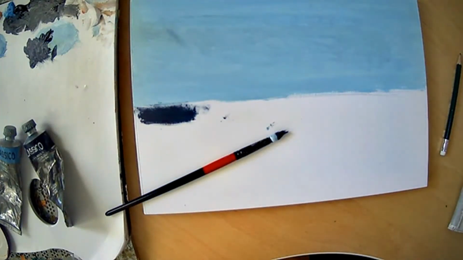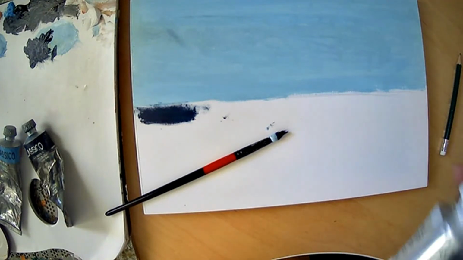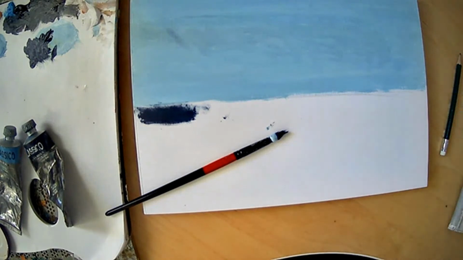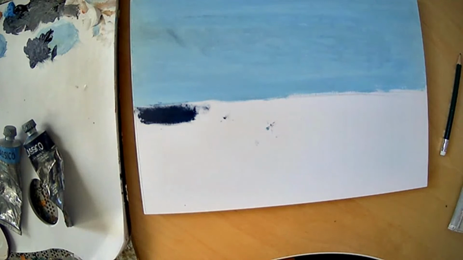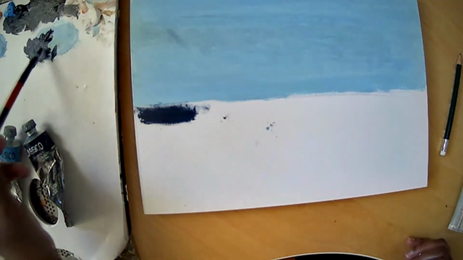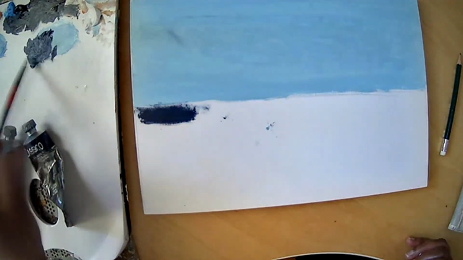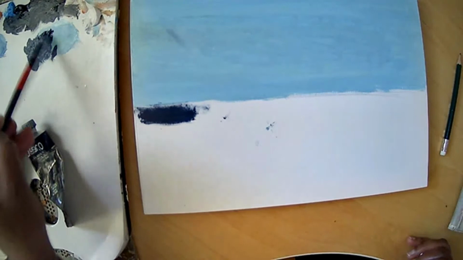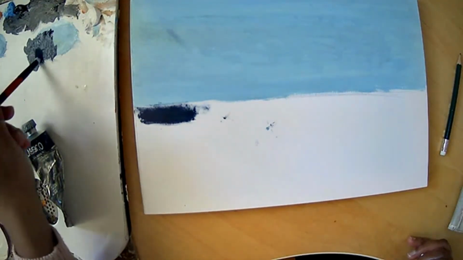So for now, what we are doing is to take a bit of Winsor & Newton white. Let me see. I took a little bit of the white and am blending it into the color to see how it goes with what I want.